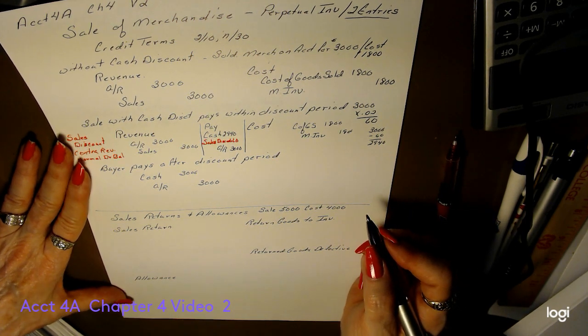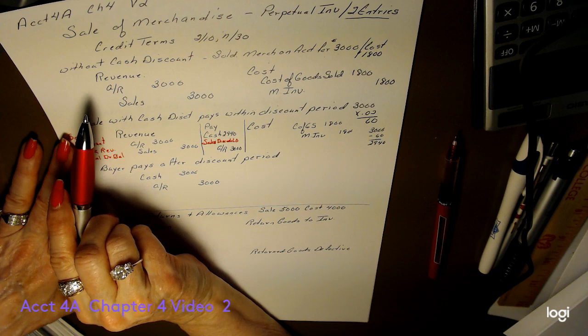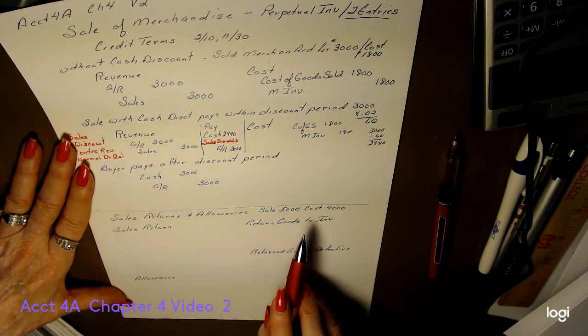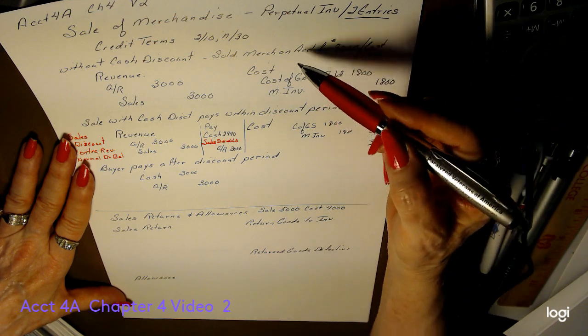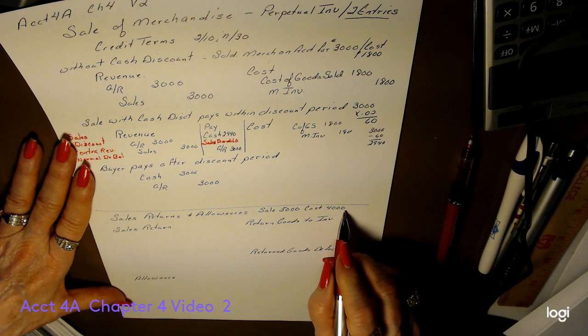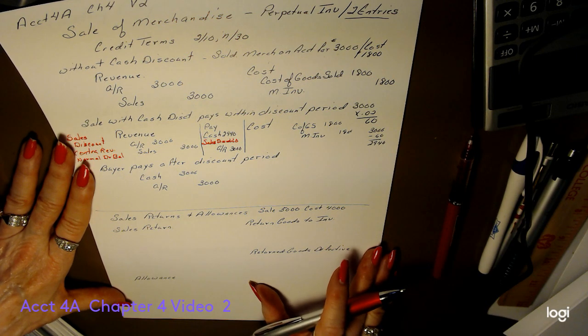We would make our regular entries just like we did up here. We would have debited accounts receivable and credited sales for $5,000. We would debit cost of goods sold and credit merchandise inventory for $4,000. Okay?